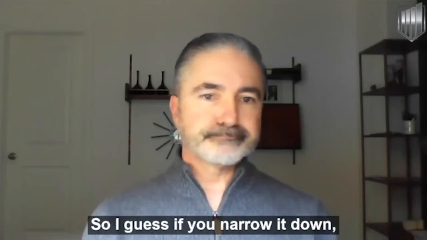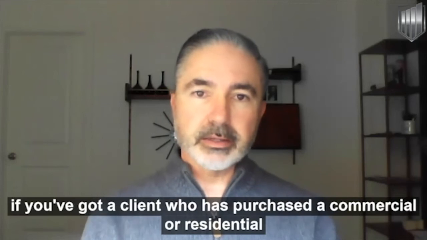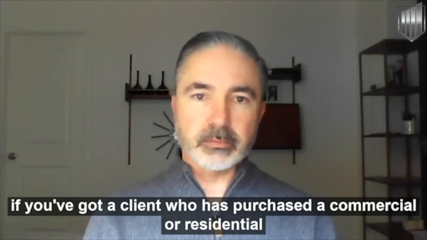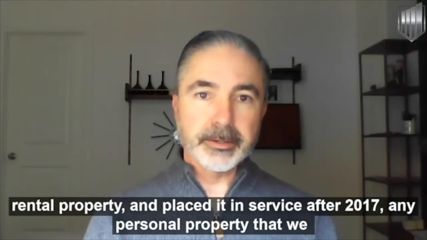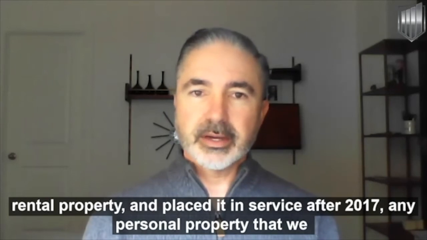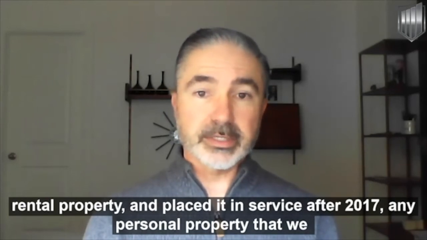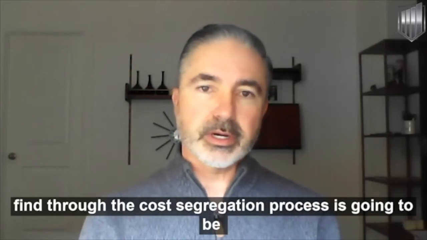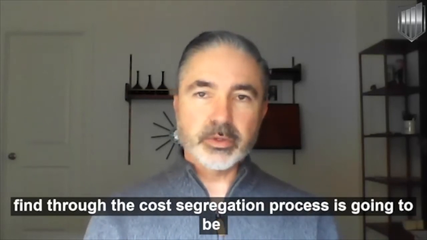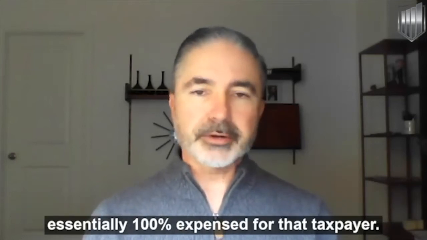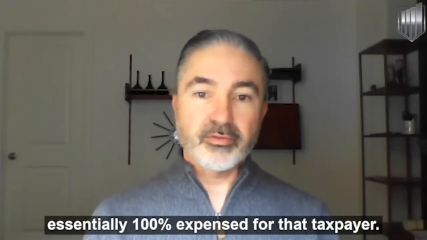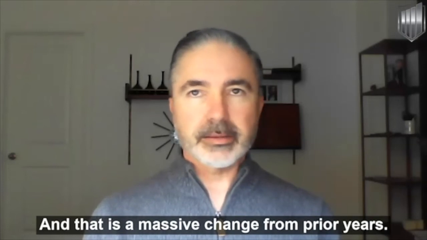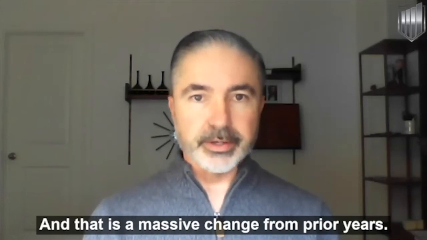So to narrow it down, if you've got a client who has purchased a commercial or a residential rental property and placed it in service after September 27th of 2017, any personal property that we find through the cost segregation process is going to be essentially 100% expensed for that taxpayer. And that is a massive change from prior years.